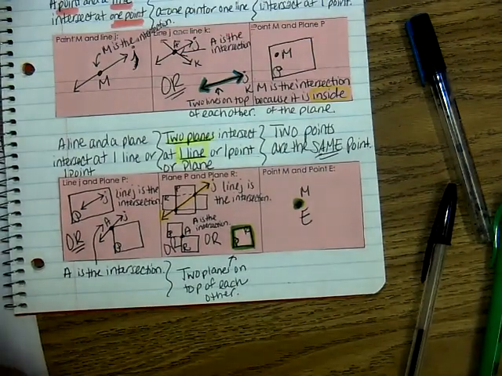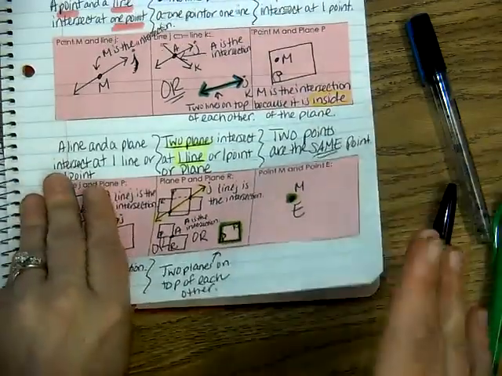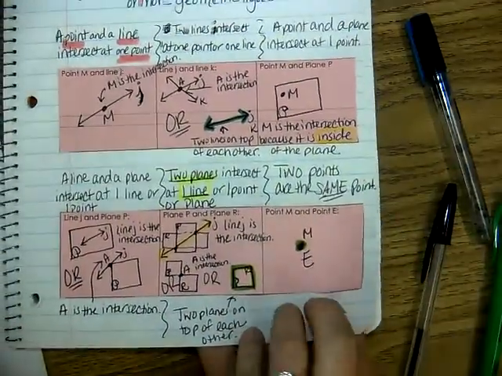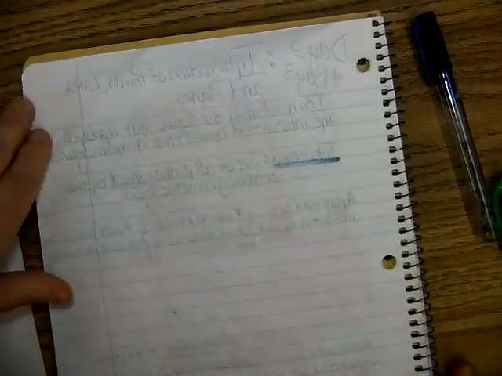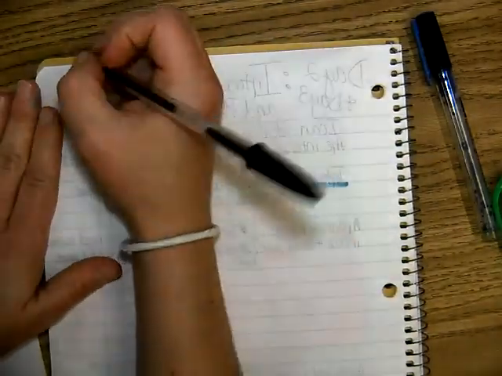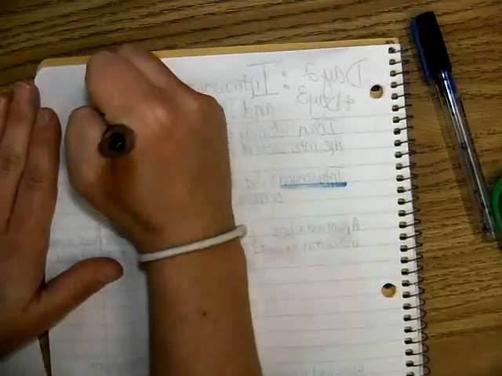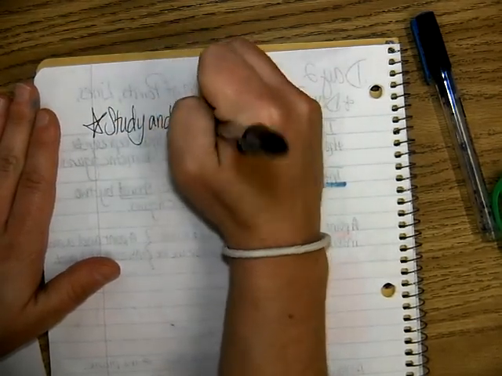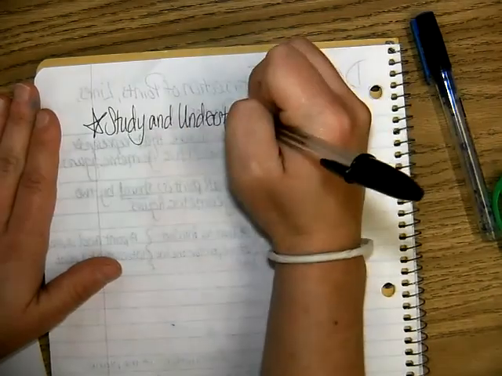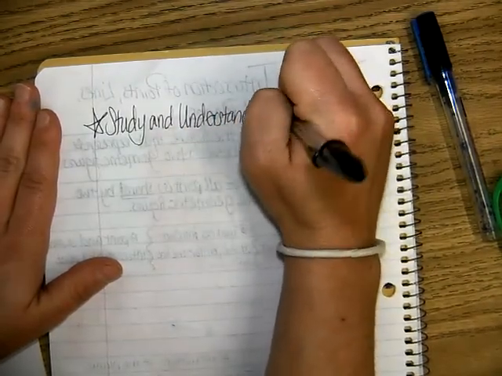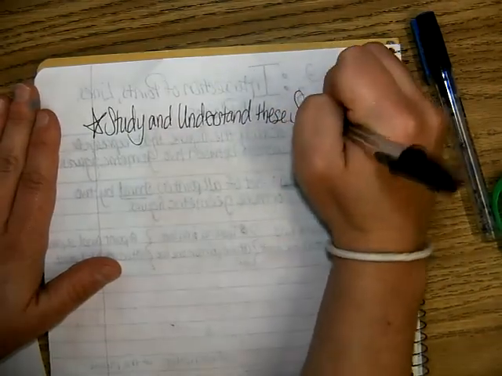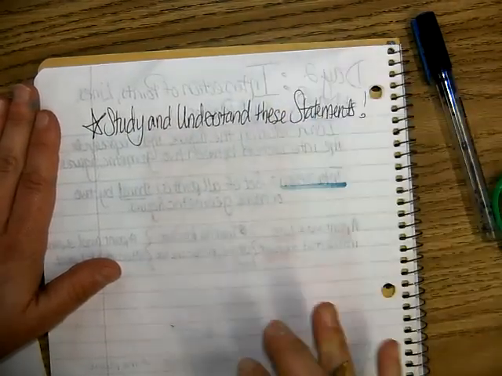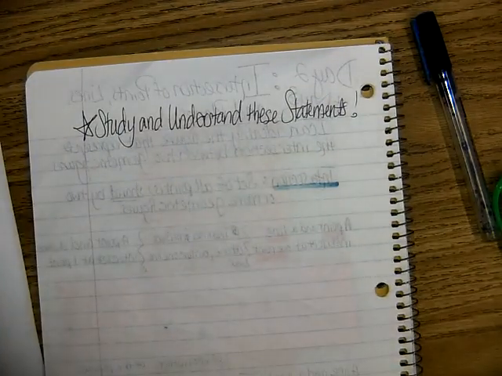So there are some sentences that I need you to be aware of because you might see them on assessments. And so there's 4 statements, and I want to make sure that I talk to you guys about them, so I need to flip the page. Here is, I want you guys to study and understand these statements.